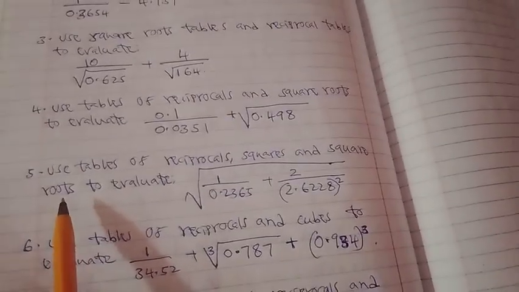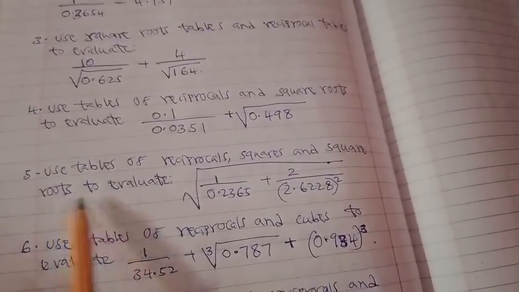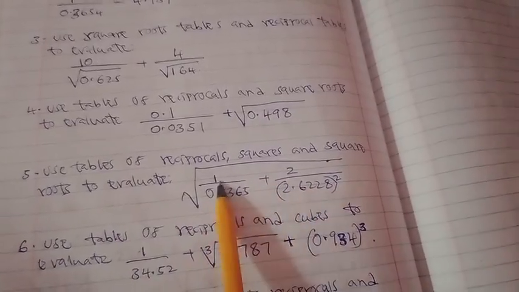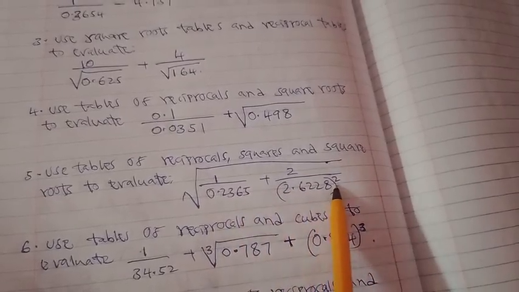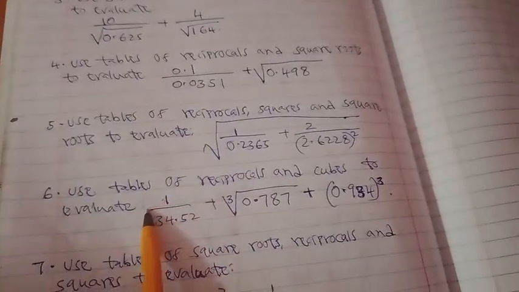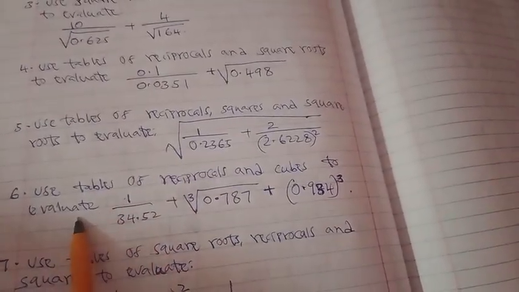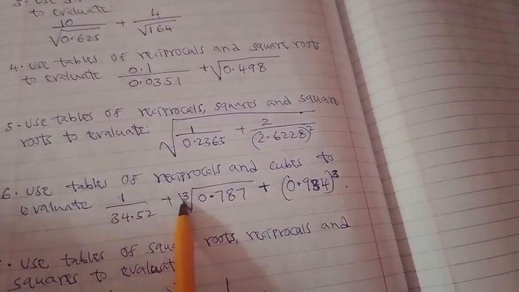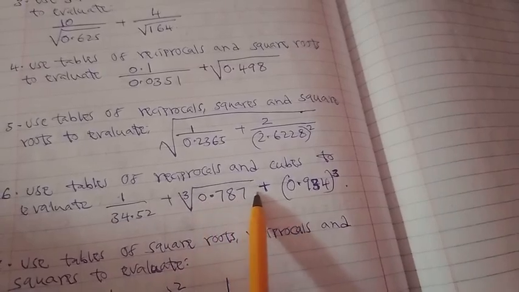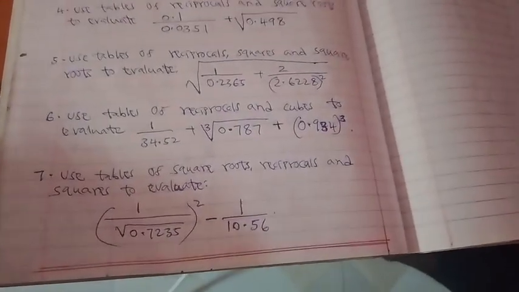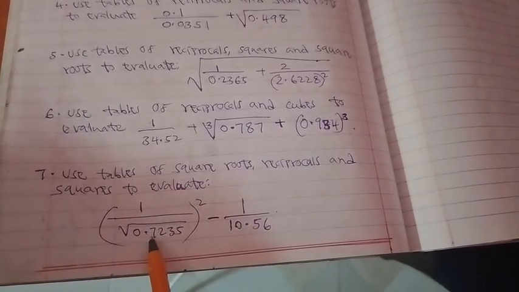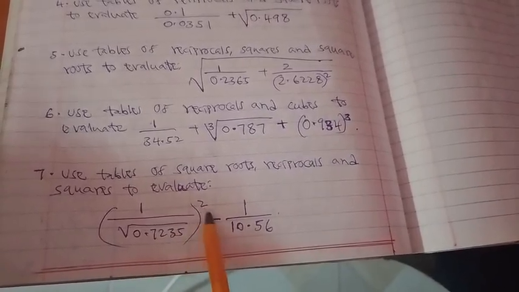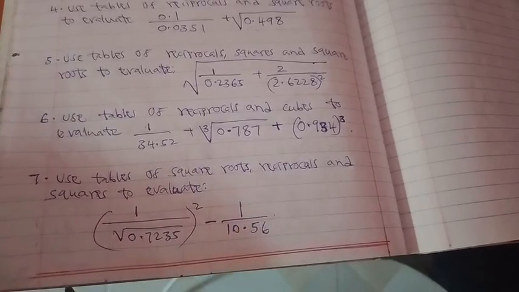Question 5, use tables of reciprocal squares and square roots to evaluate the square root of 1 over 0.2365 plus 2 over 2.6228 squared. Question 6, use tables of reciprocals and cubes to evaluate 1 over 34.52 plus the cube root of 0.787 plus 0.934 cubed. Question 7, which is the last one, use tables of square roots, reciprocals and squares to evaluate 1 over the square root of 0.7235 squared minus 1 over 10.56.